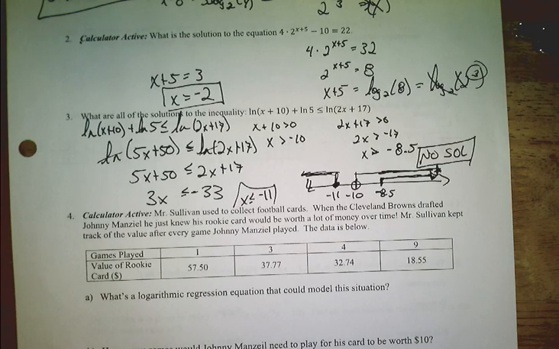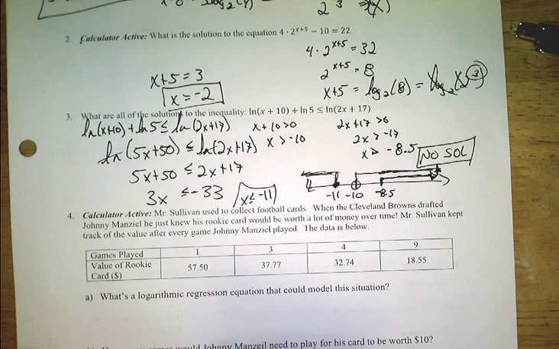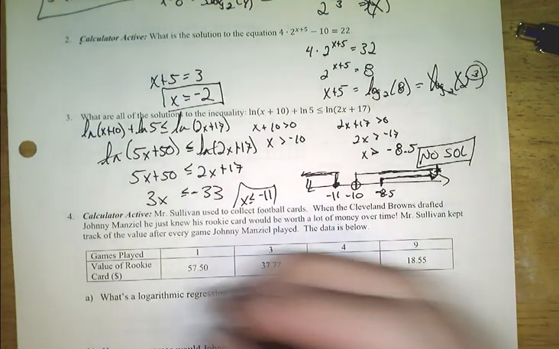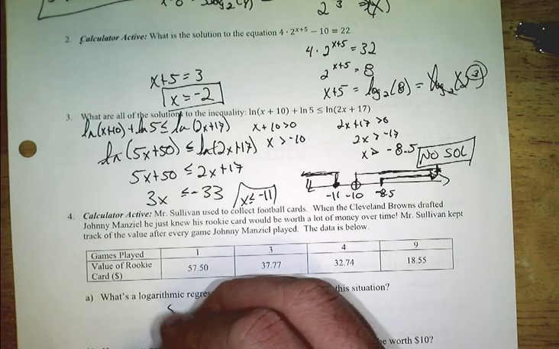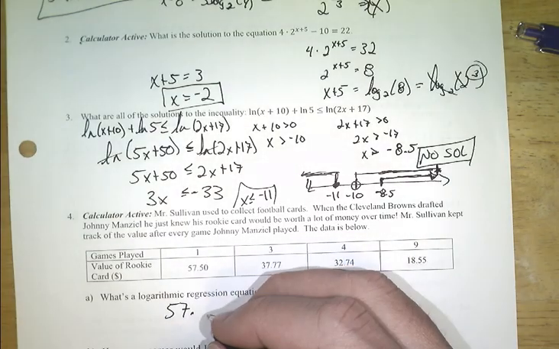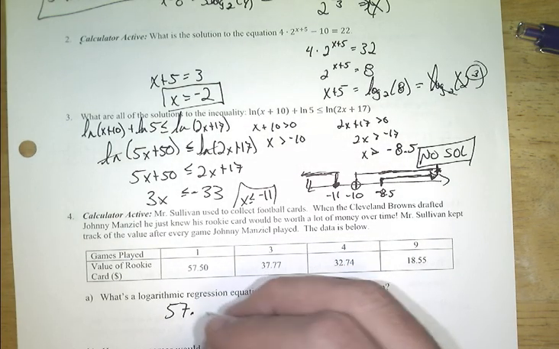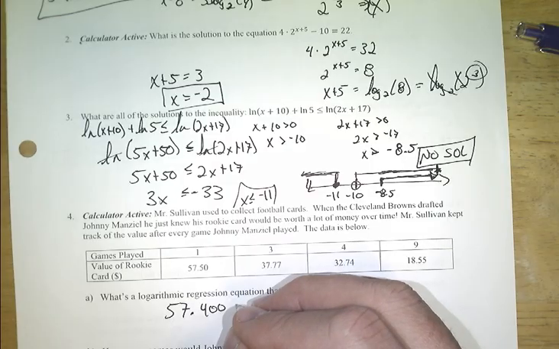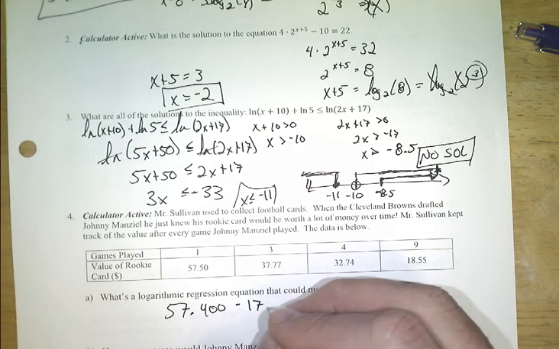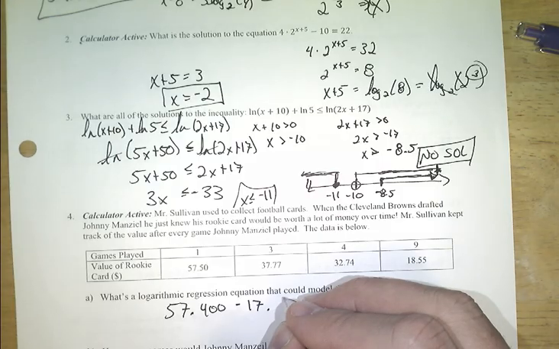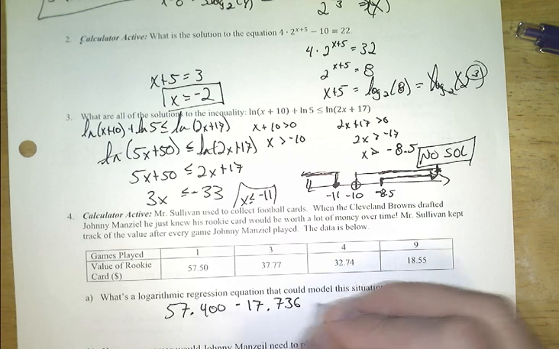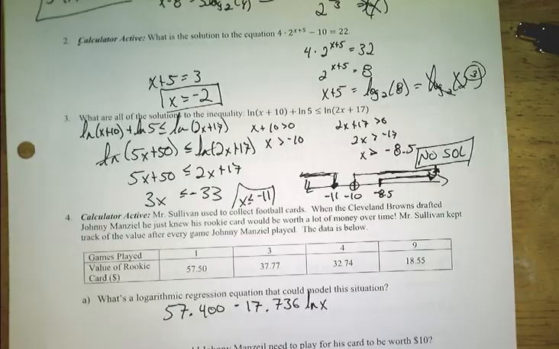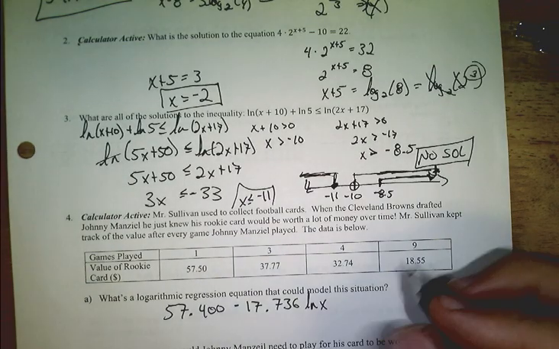So, what is the logarithmic regression line here? The logarithmic is going to be 57.400 minus 17.736 natural log of x, ln x, okay, is equal to f of x.